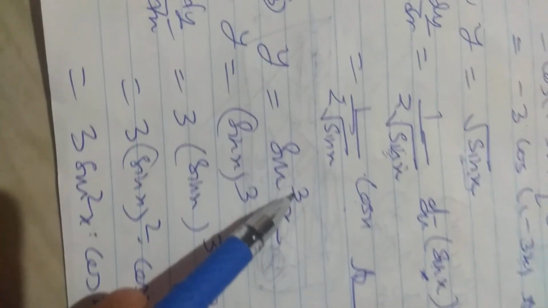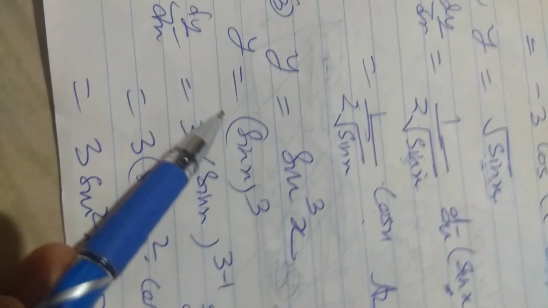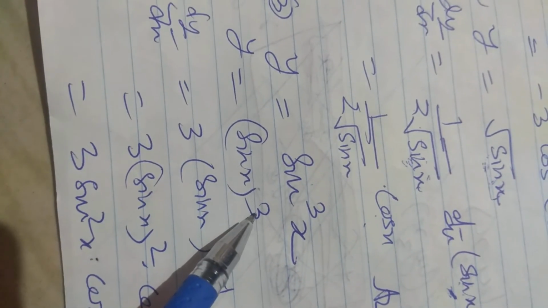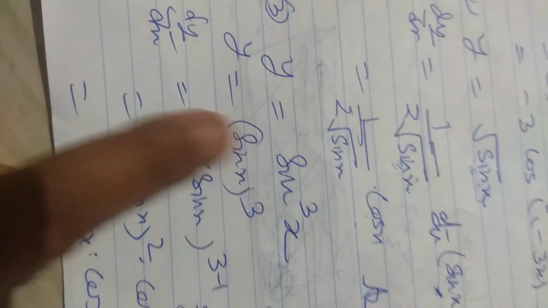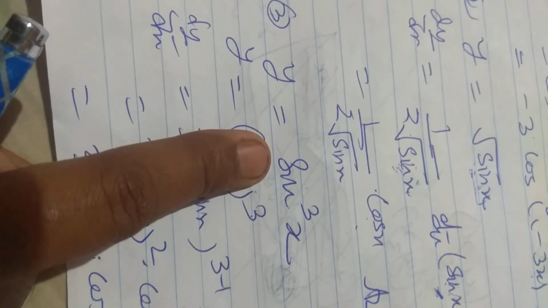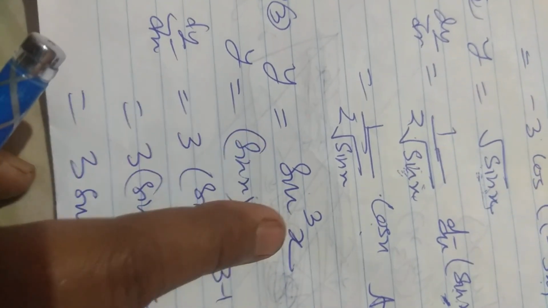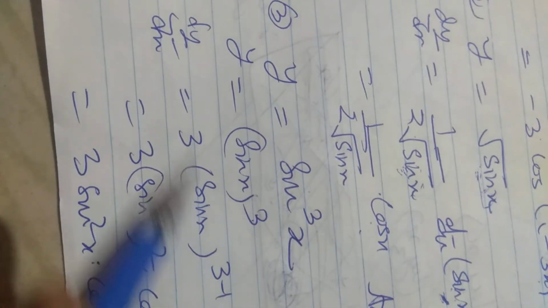Next example, we have y is equal to sin cube x. We can write it in simplest form as y is equal to (sin x) whole cube. That is the simplest form of it. That is like the x to the power n pattern. So by chain rule, the derivative of y is dy/dx. The term is x, in place of x is sin x, with power 3. That means n x to the power n minus 1, d/dx of x. In place of x will be sin x.